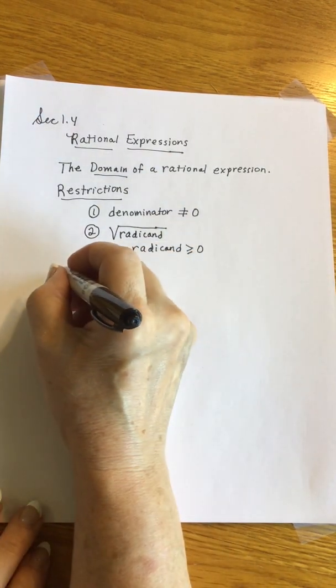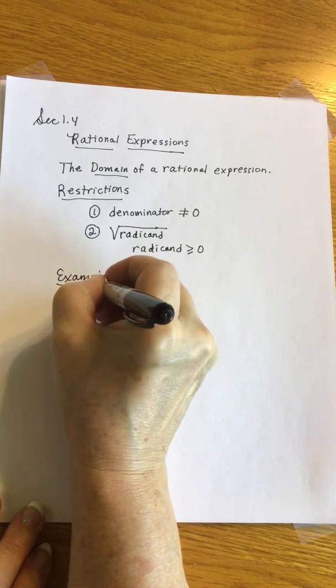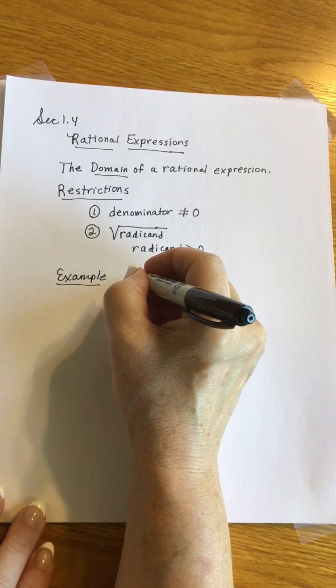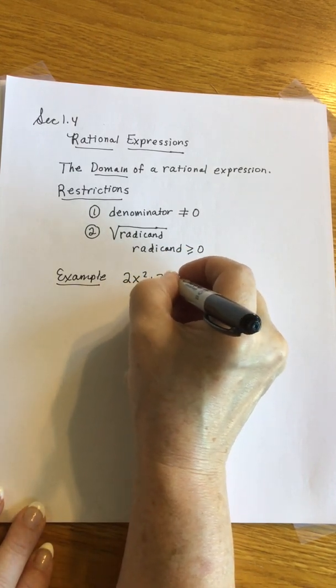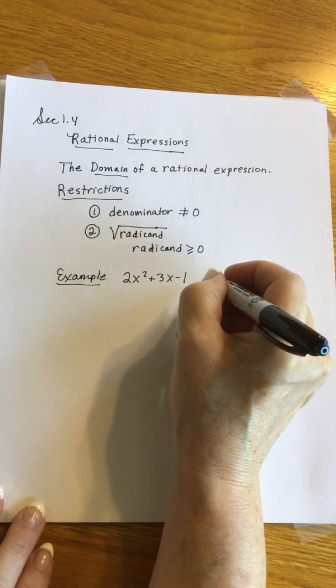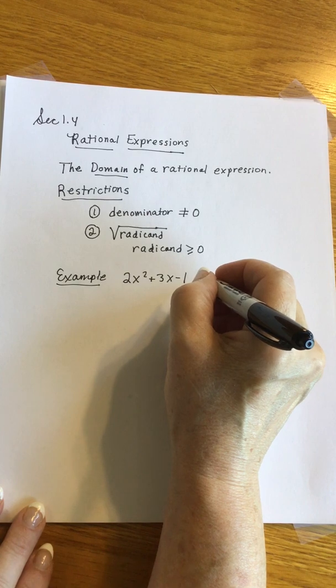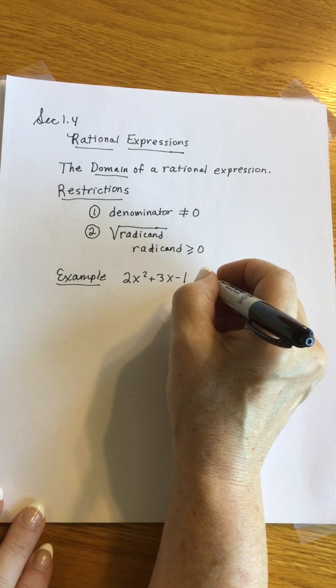So if I look at an example, again, we're finding the domain, 2x squared plus 3x minus 1. Now, this one is not a rational expression, but this one is just a polynomial. But what restrictions do we have? We don't have a denominator, and we don't have a radical. So, do we have any restrictions?